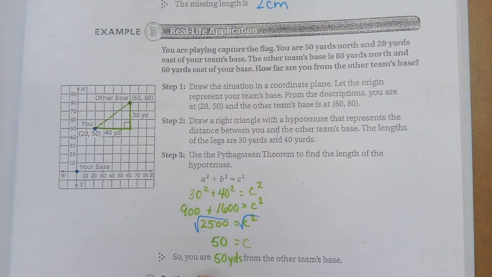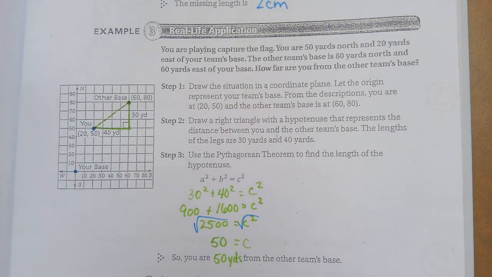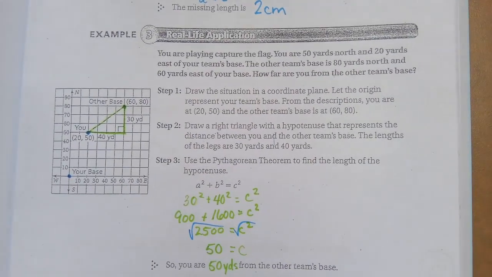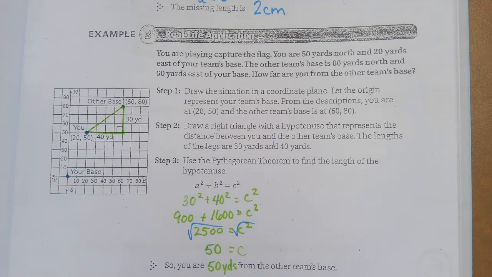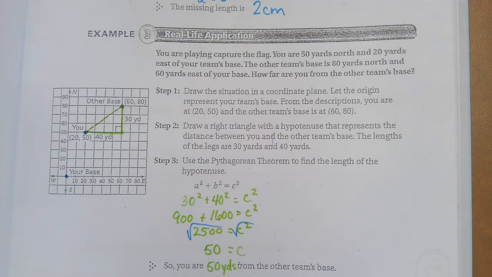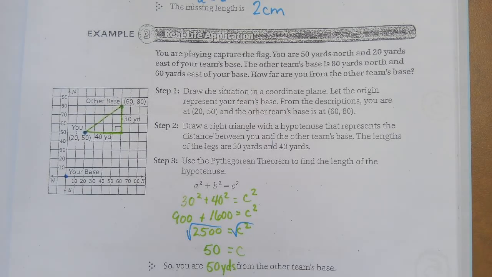So if you were using a calculator to figure that out, let me get a calculator really quickly. You can bring a calculator in. This is the best calculator. Oh, here's a better calculator.